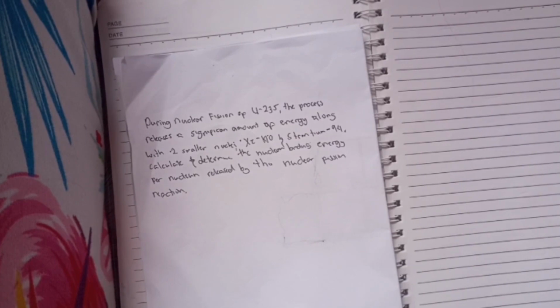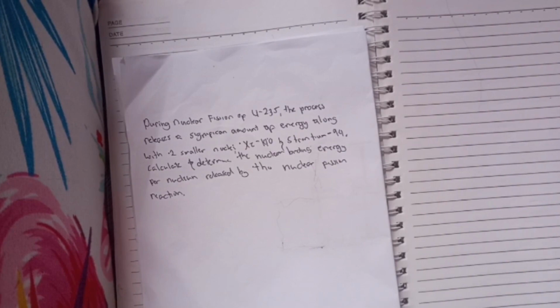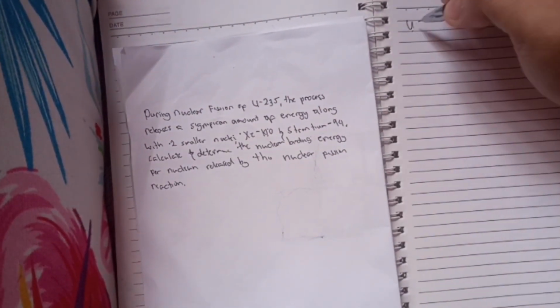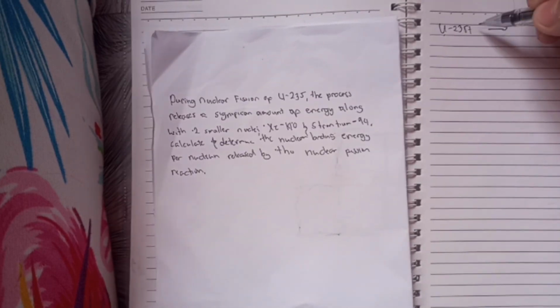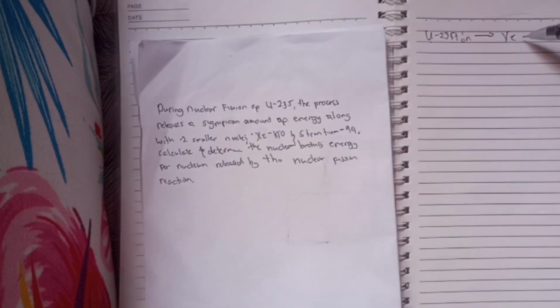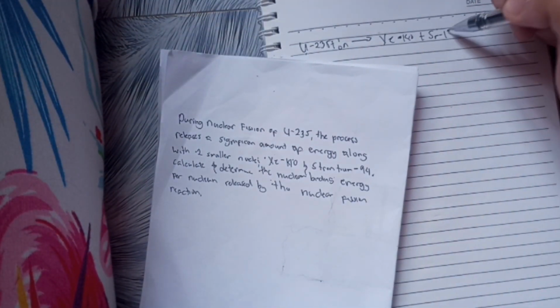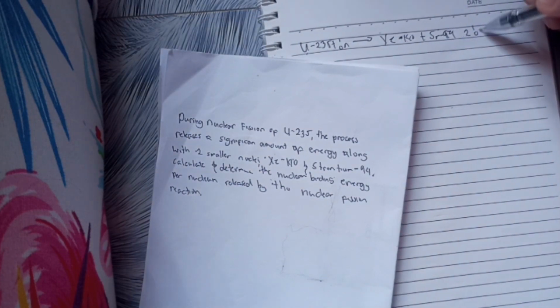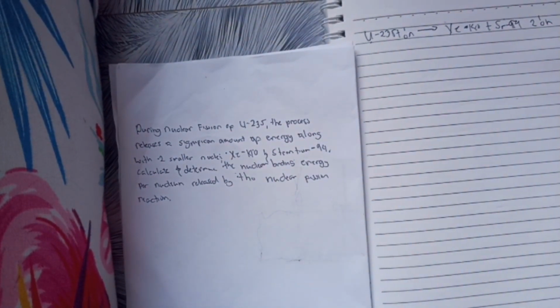Sabi dito, calculate and determine the nuclear binding energy per nucleon na release nun. So, ang task natin dito is mahanap yung nuclear binding energy niya per nucleon.